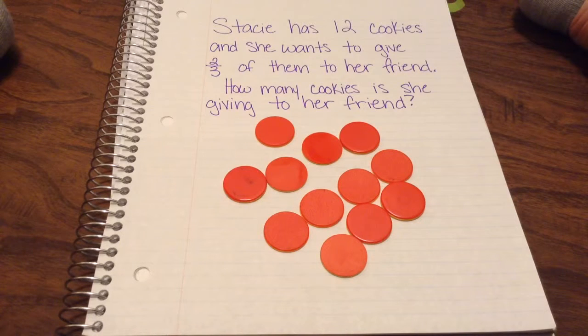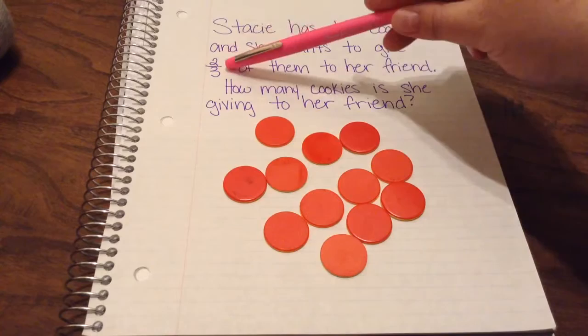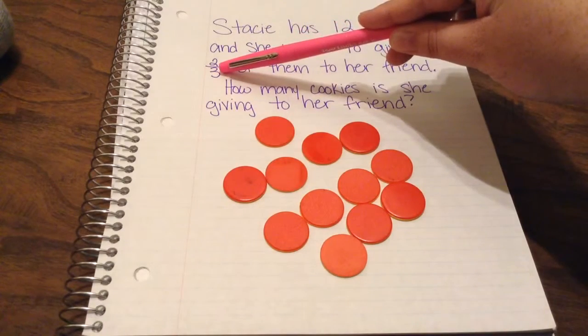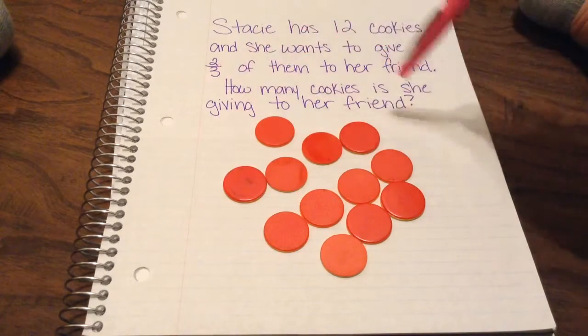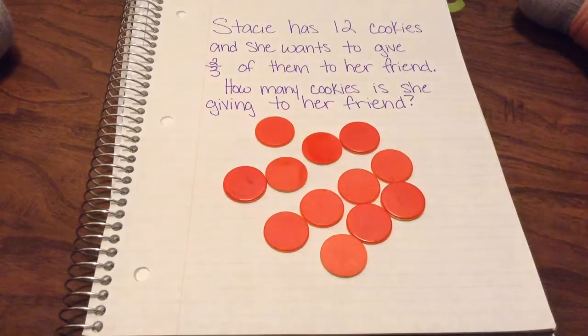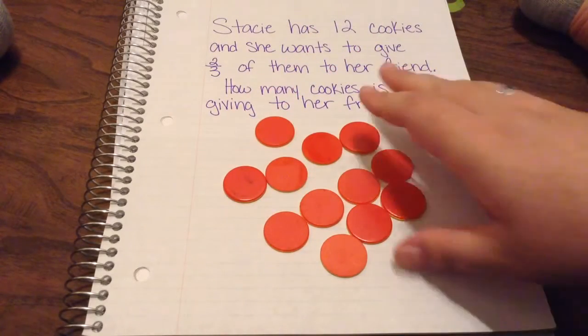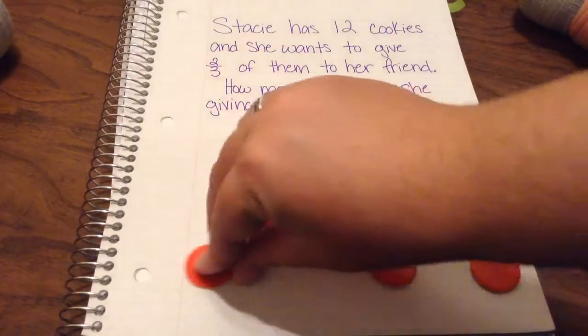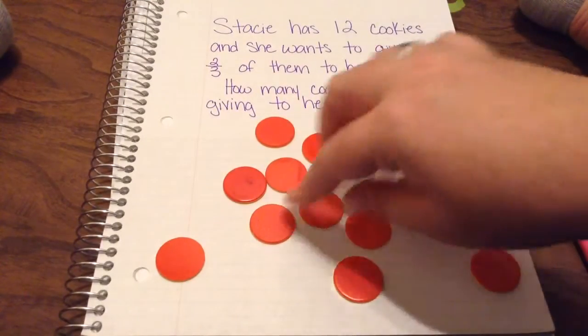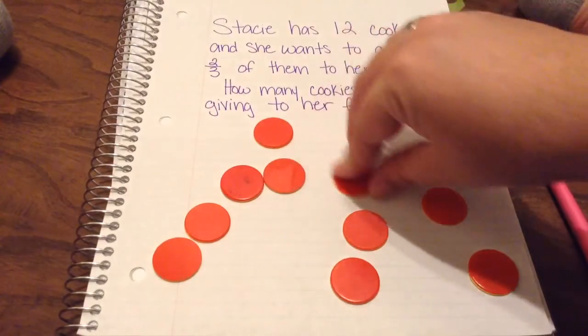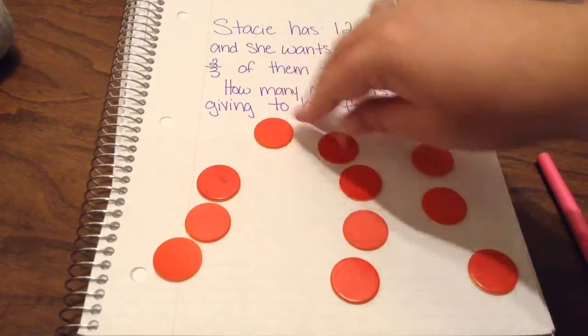So when working with this problem, we're going to look at the denominator of 2/3 to tell us how many equal groups we're splitting our whole into. So the denominator of 2/3 is 3. And that tells us we're going to separate the total into 3 equal groups. So I'm just going to do that now. 1, 2, 3, 1, 2, 3, 1, 2, 3, 1, 2, 3.